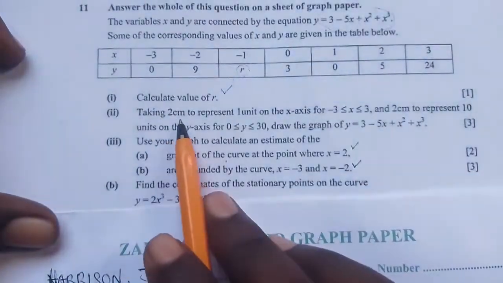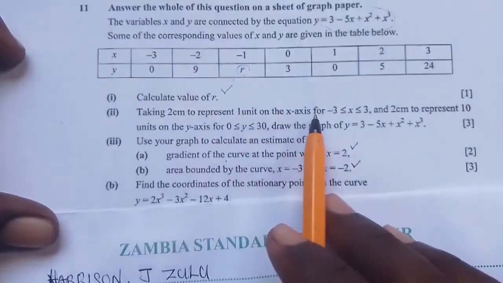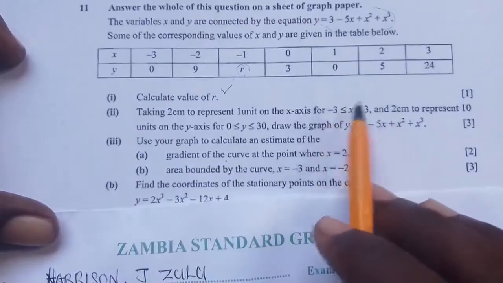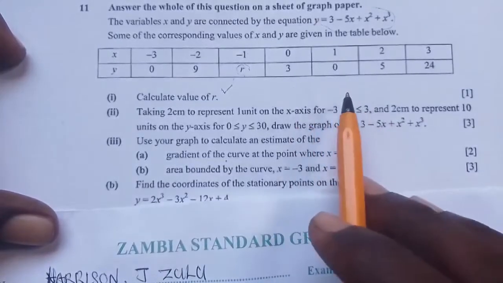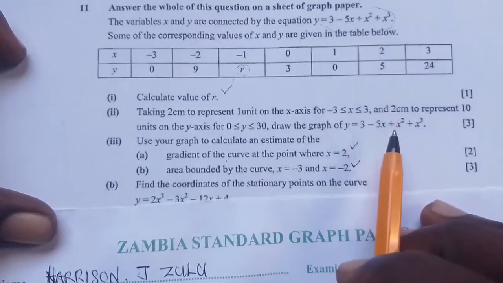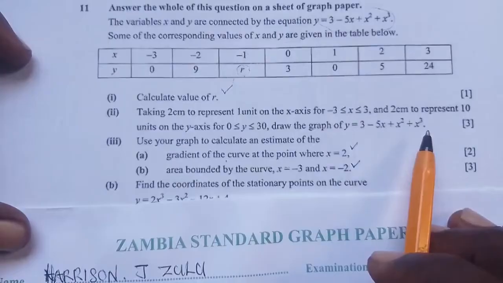It's saying taking 2 centimeters to represent one unit on the x-axis from negative 3 to 3. So this is equal to negative 3 to 3. Just cut the graph into 2 equal parts. So how are you going to do that? Just cut the graph. There is no problem anywhere.